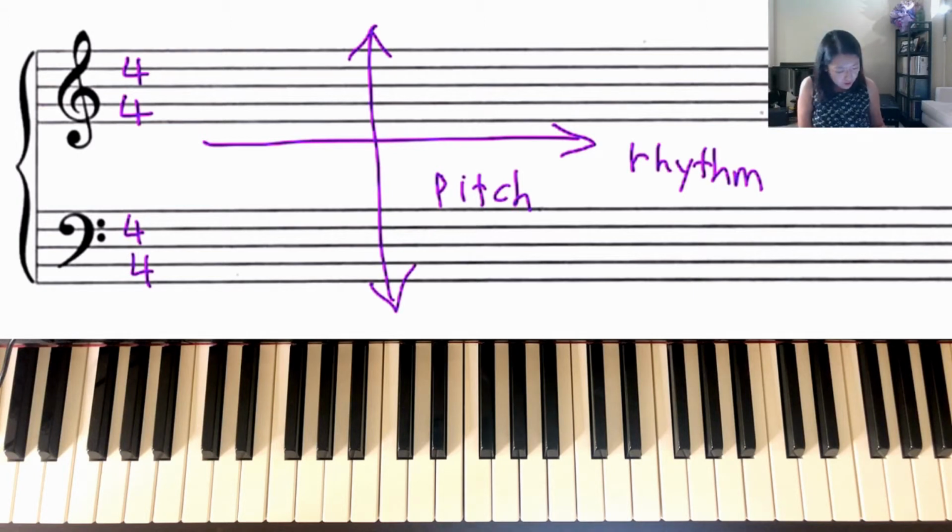And how a time signature is organized is the top number tells you the number of beats per measure. Sorry, I'll write it here. Or another word for measure is bar.